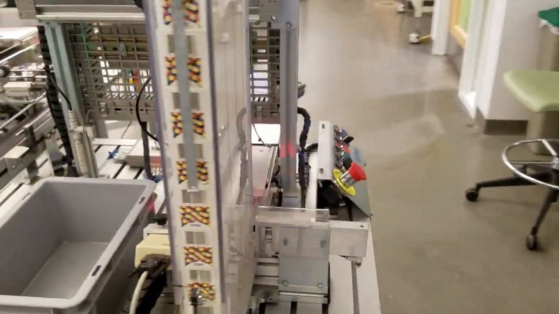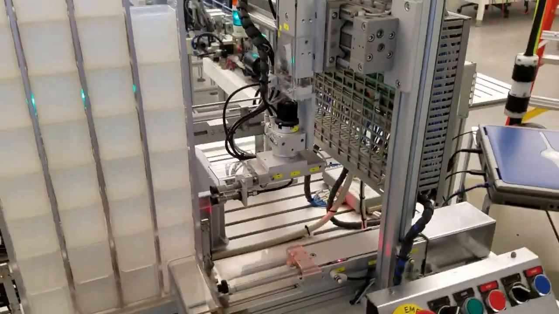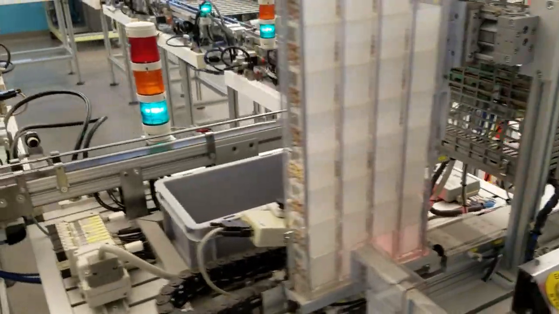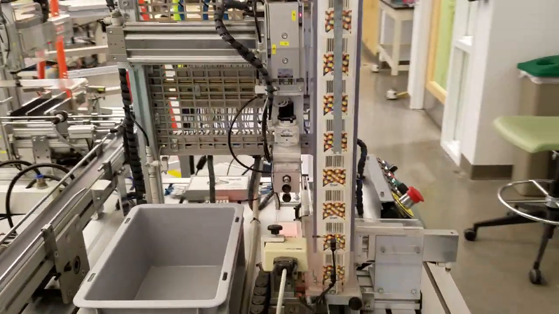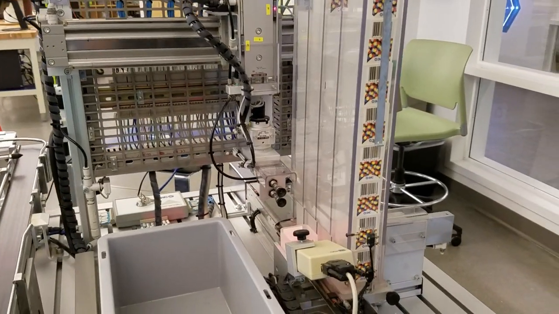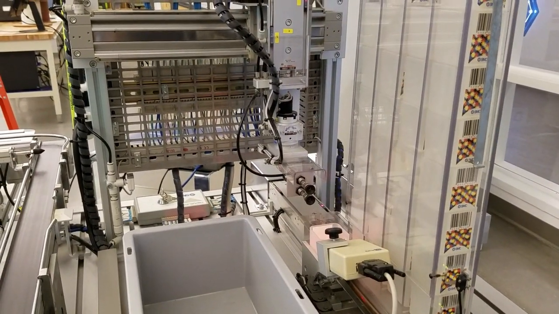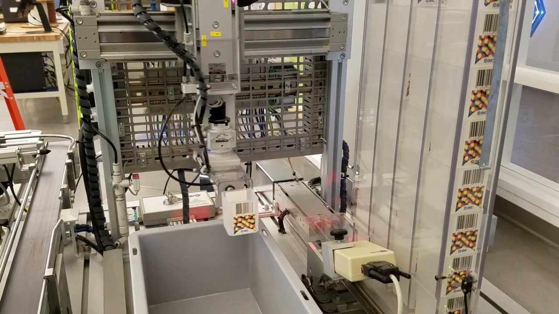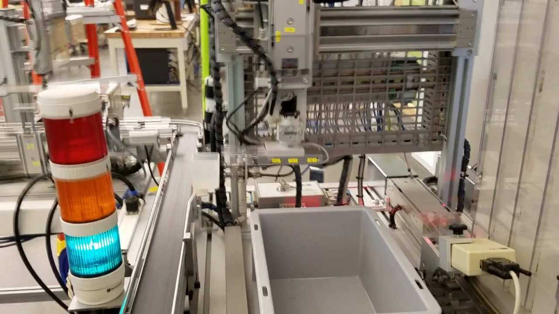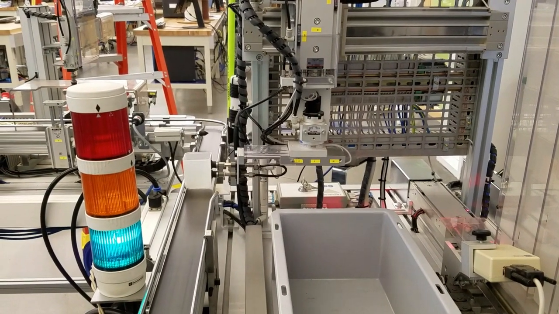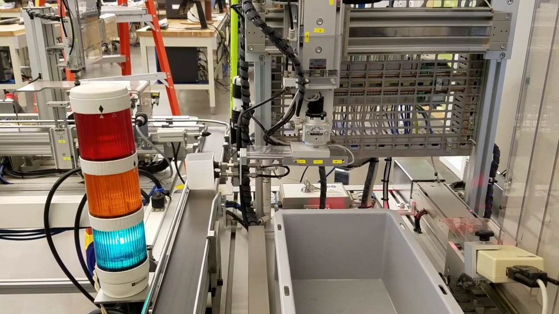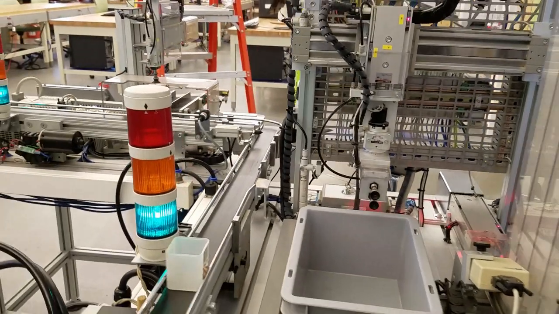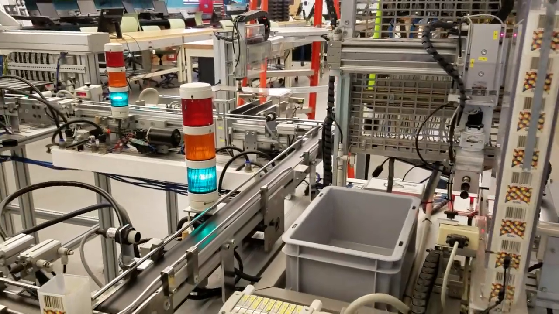So to start it up, you can go over here to the control panel and hit the green button, and you see the box dispenser moves and pushes a box onto a little platform. The barcode reader reads it, and now a little vacuum gripper comes out, picks it up, pivots, and puts it onto the conveyor. That's it for station number 1.